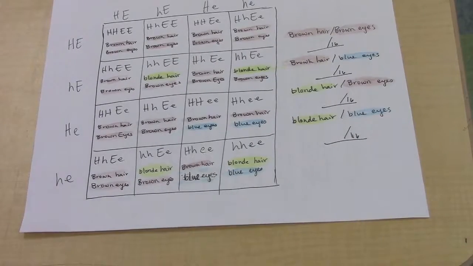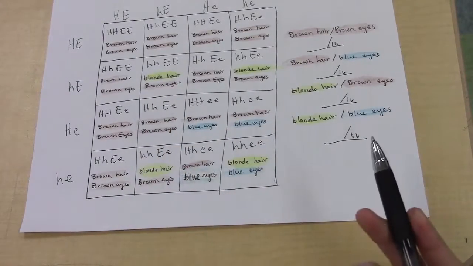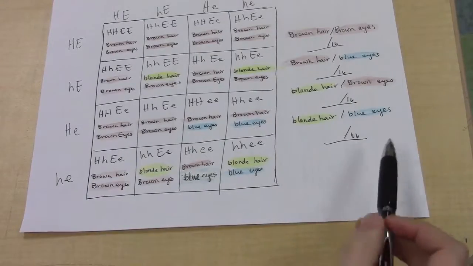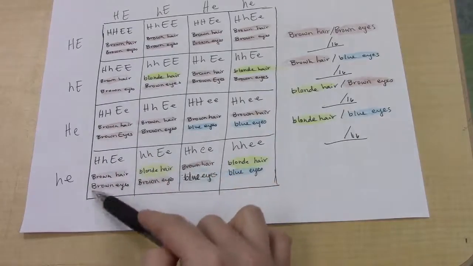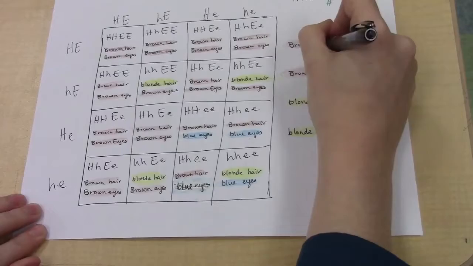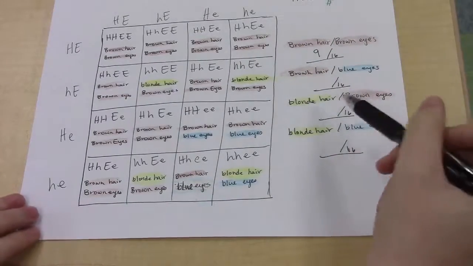Again, I find it easiest when I just give some sort of color code, and then it makes reading this a lot easier. But if I count, I find 1, 2, 3, 4, 5, 6, 7, 8, 9 of my 16 offspring. There's 9 out of 16 chance that our offspring will have brown eyes.